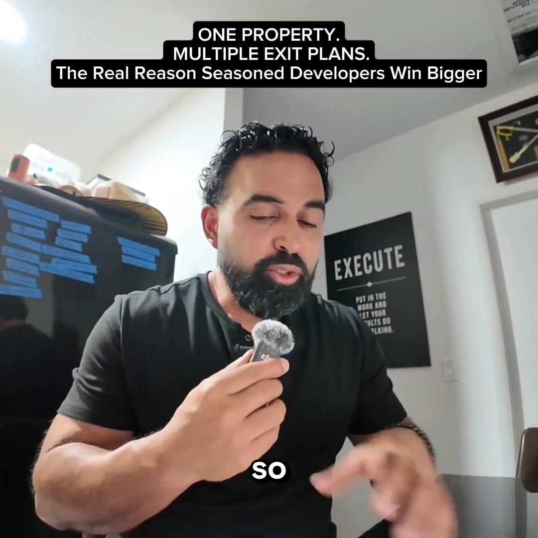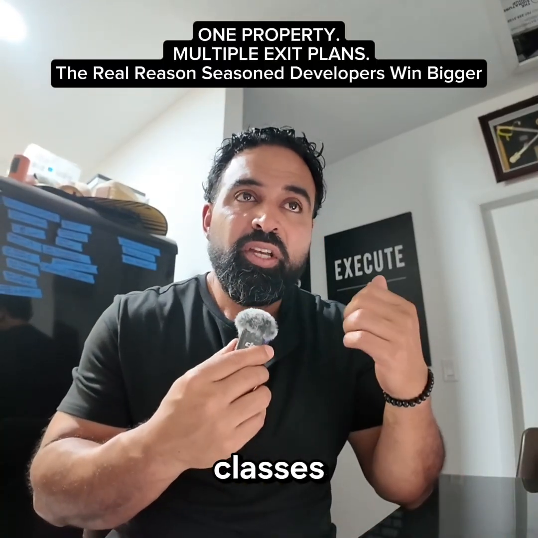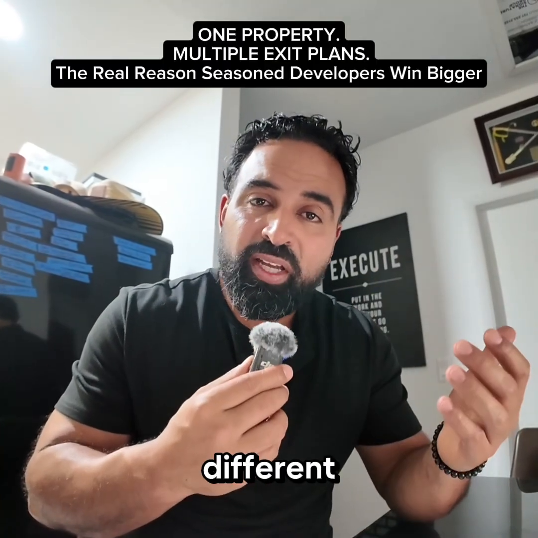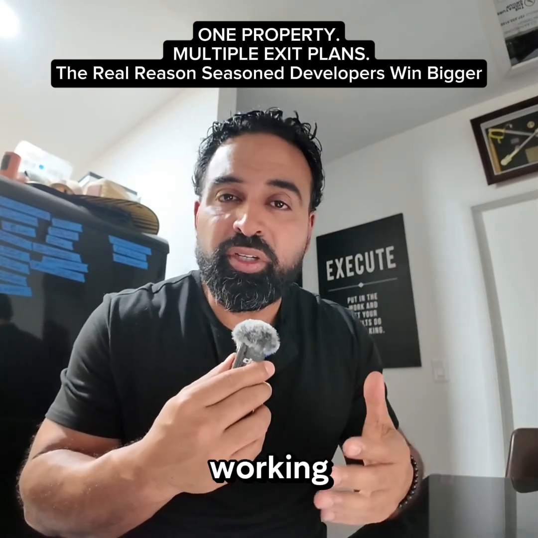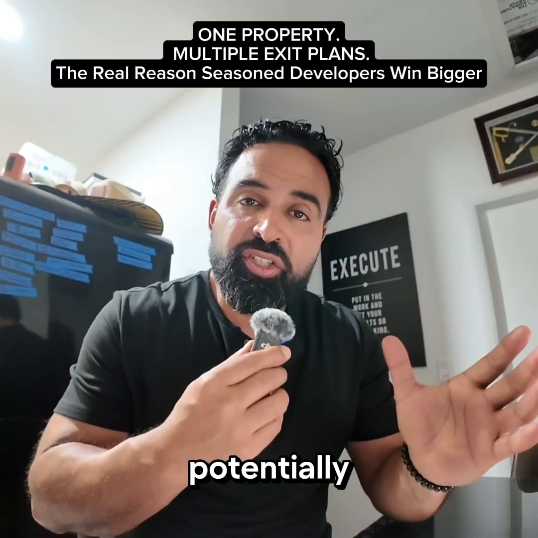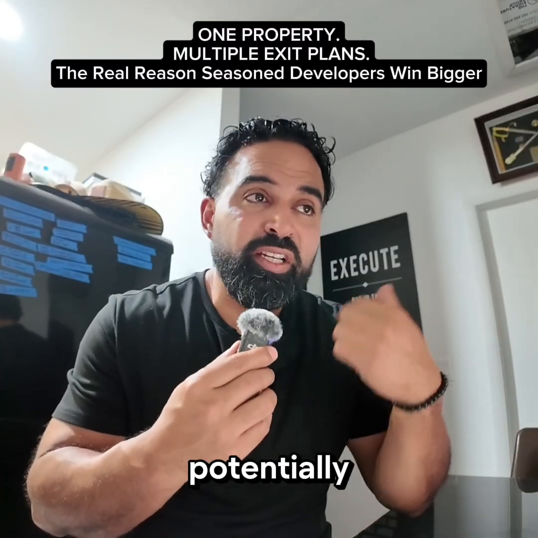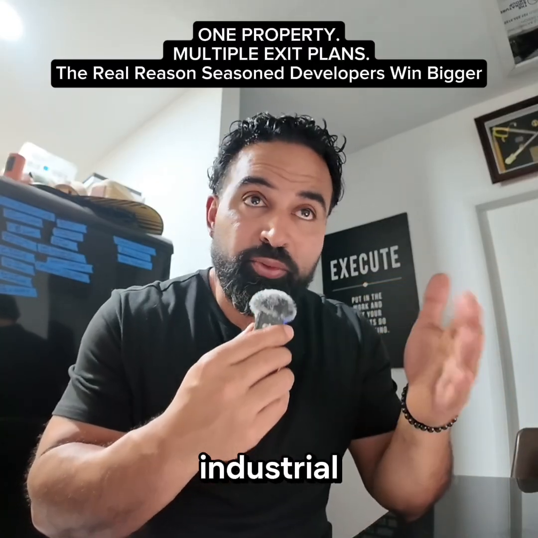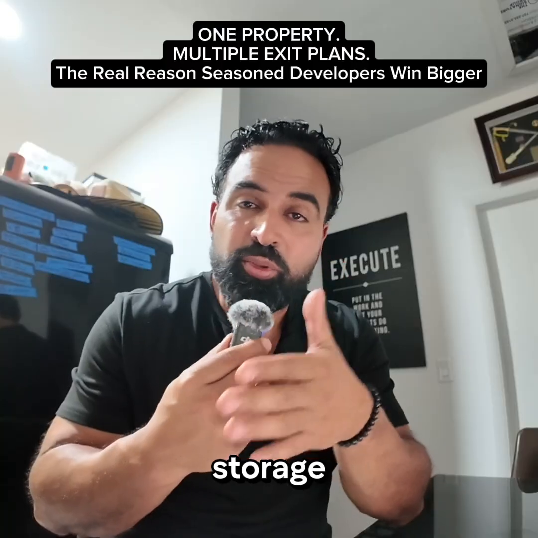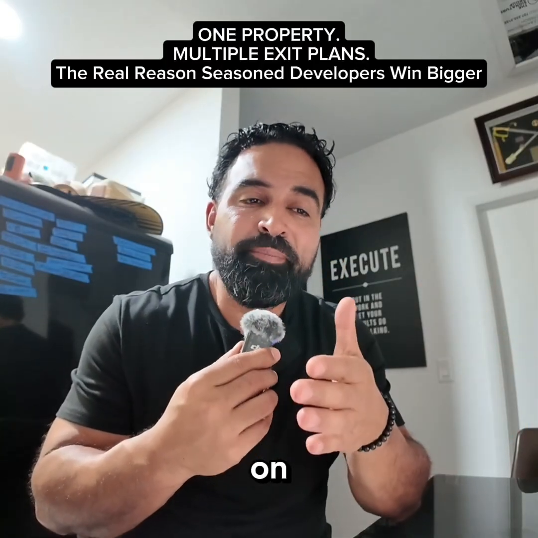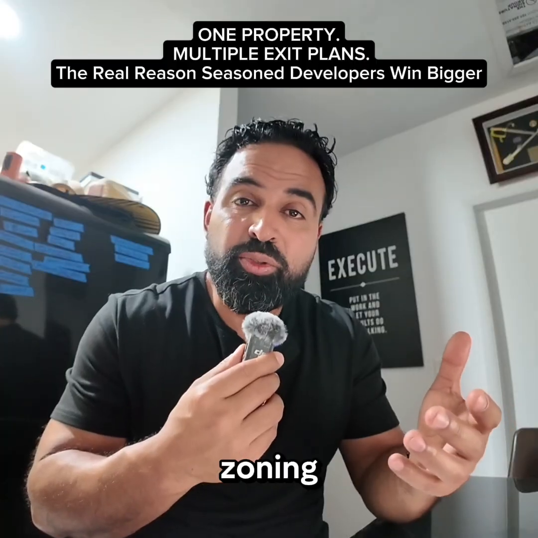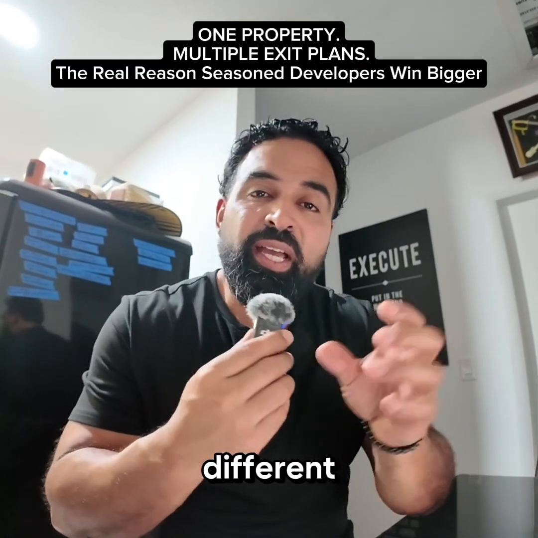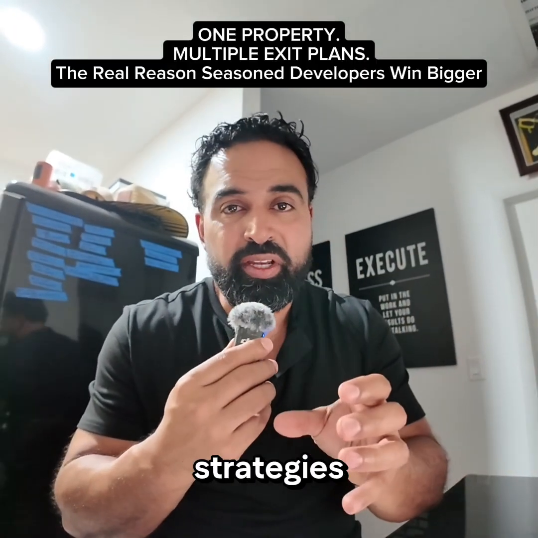Going back: when you have different asset classes, you have different options for exits. You may have a 13 acre parcel that we're working on. Potentially that could be a gas station. Potentially that could be light industrial for the neighbor, which is Storage King on this site that we're working on. Probably it could be residential, because technically it's a residential zoning. Different asset classes have different exit strategies.